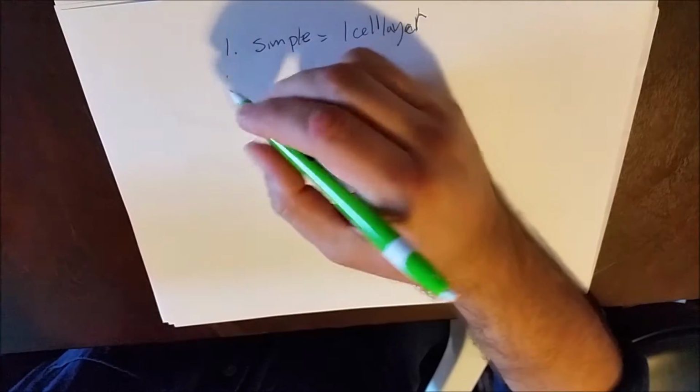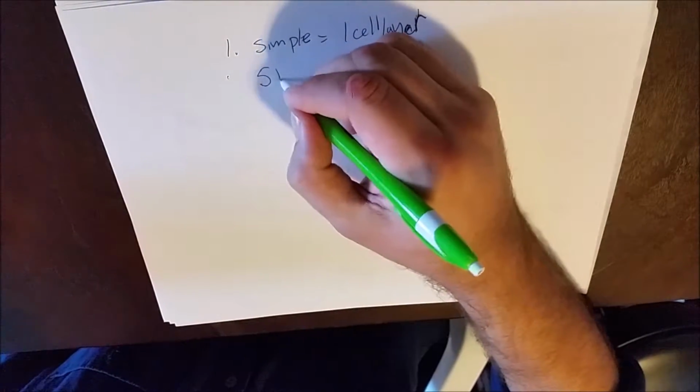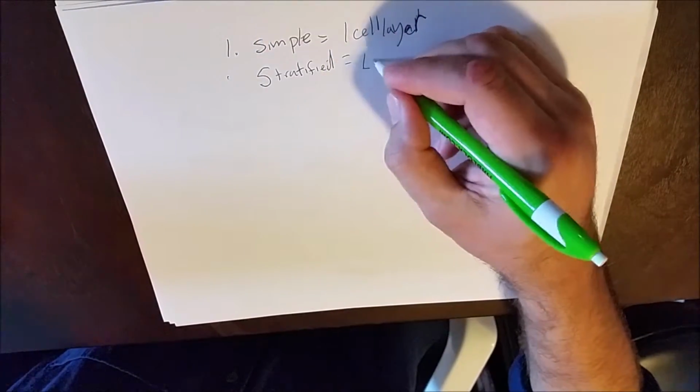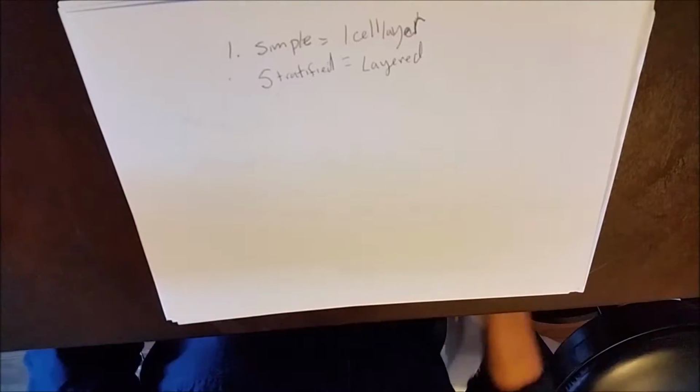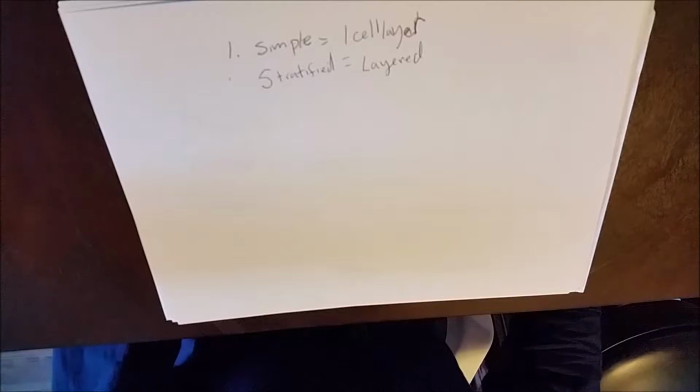I'm going to start with epithelial tissue. And so with epithelial tissue, you end up looking at things depending on how many layers they have. If they only have 1 layer of cells, it's called simple. If you have multiple cell layers, it's called stratified. And that really just means layered. So many layers, it's stratified. 1 layer, it's simple. The other thing we end up looking at is the shape of the cells.